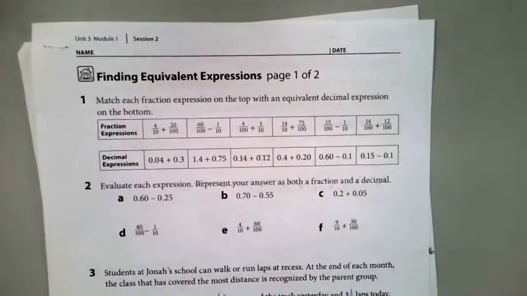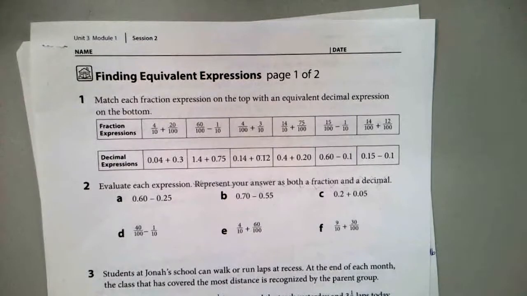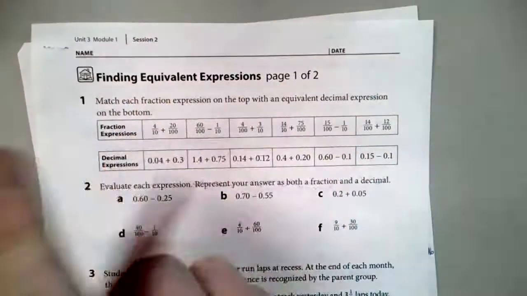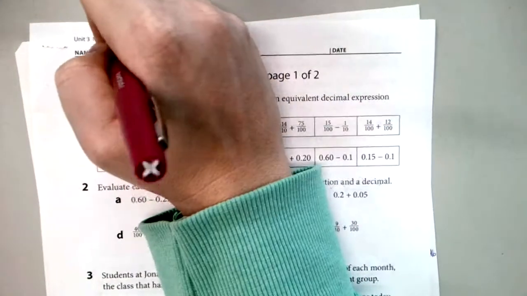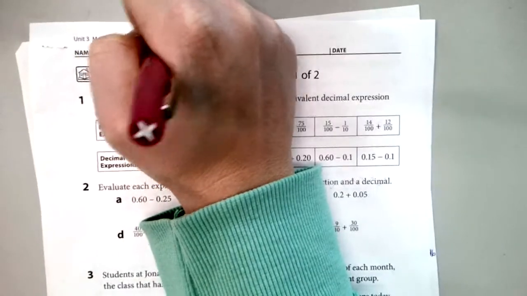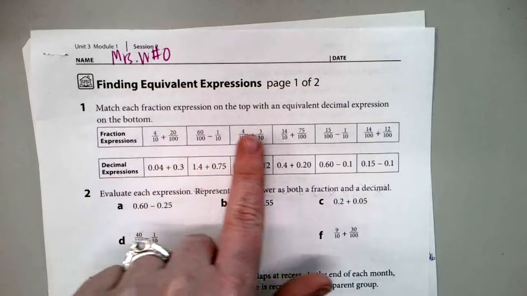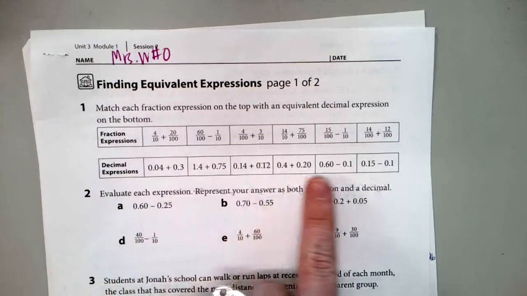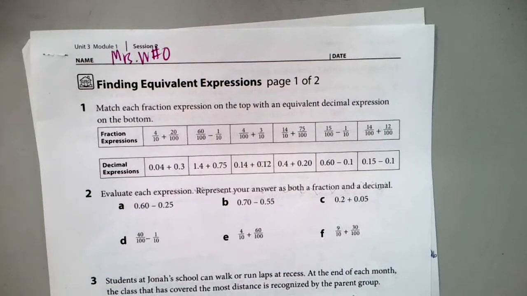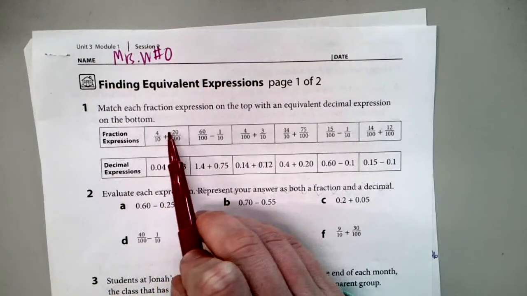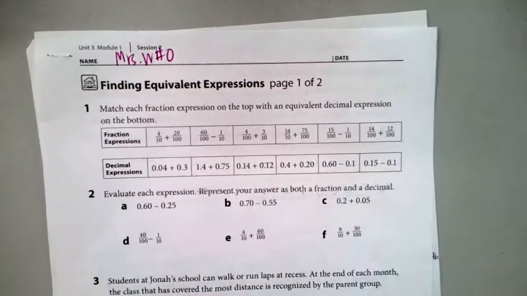All right, today let's work on home connection, page 41 and 42, titled Finding Equivalent Expressions. Name and number up at the top. Number 1, match each fraction expression on the top with an equivalent decimal expression on the bottom. So here are all my fractions. Here are all my decimals. So I need to think which of these fractions matches up with what it would look like as a decimal.